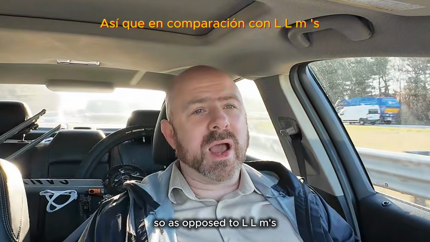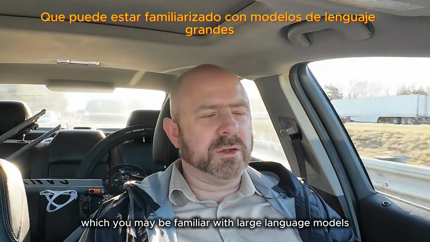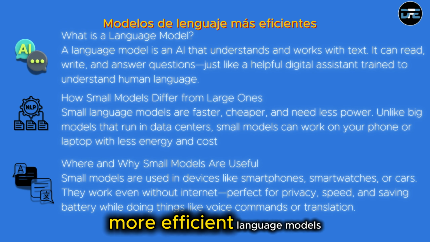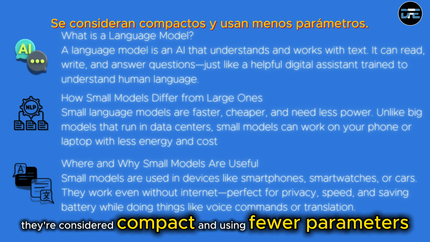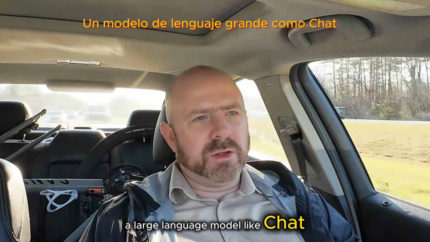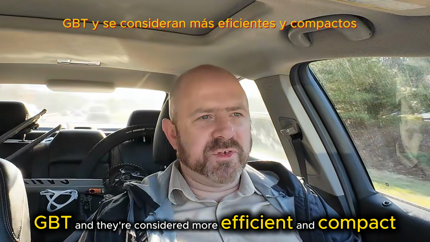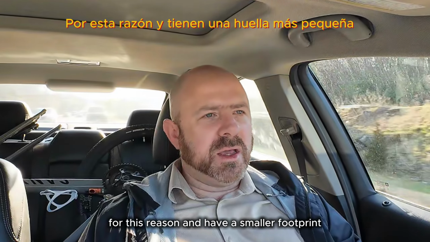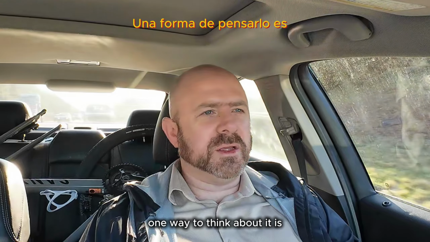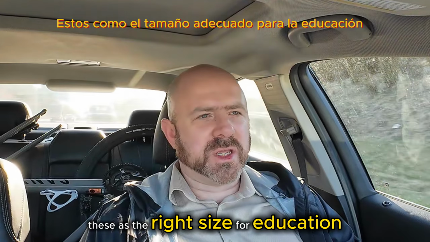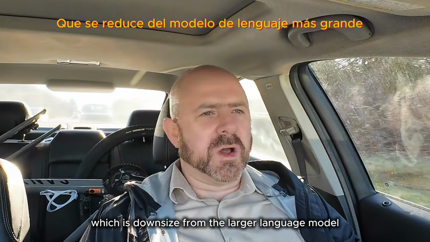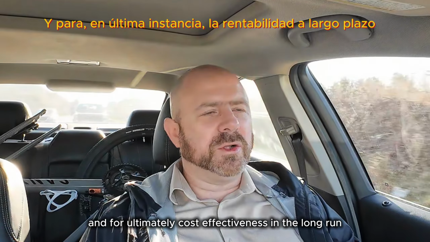As opposed to LLMs, which you may be familiar with, large language models, small language models are smaller, more efficient language models. They're considered compact and use fewer parameters. They have fewer parameters than what you would consider a large language model like ChatGPT. And they're considered more efficient and compact for this reason and have a smaller footprint and require less processing power. One way to think about it is these as the right size for education. Basically, a language model which is downsized from the larger language model for efficiency and ultimately cost effectiveness in the long run.